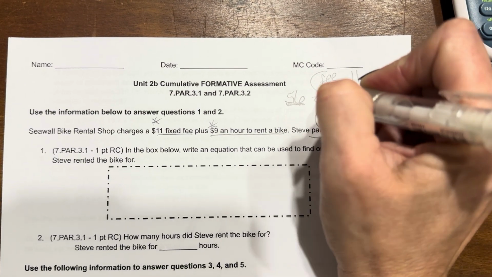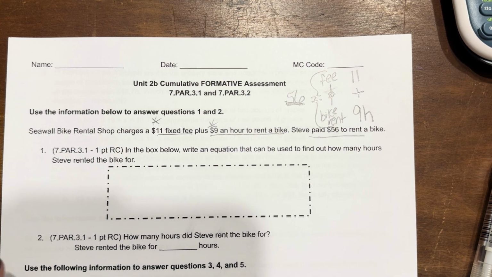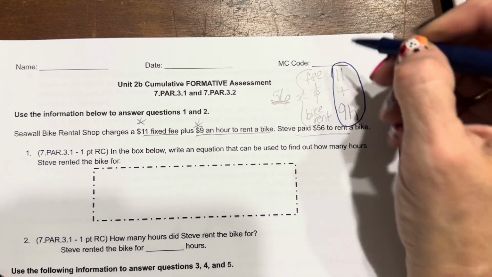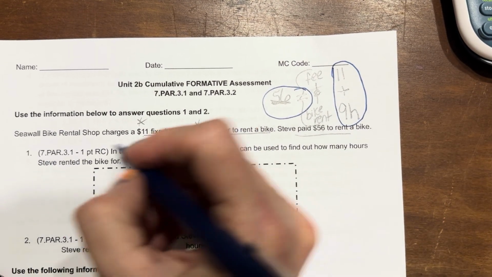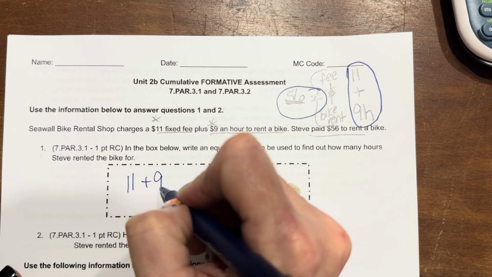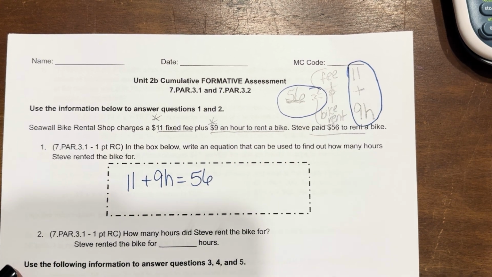If you put a little equal sign right there, what you now have sitting in this map is your equation. Look at it. 11 plus 9H equals 56.